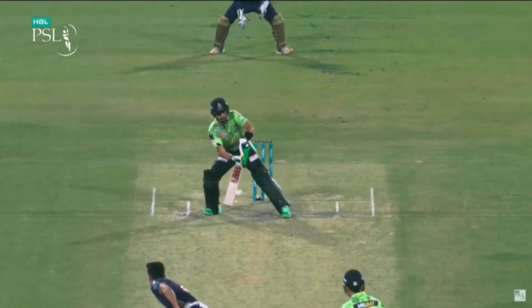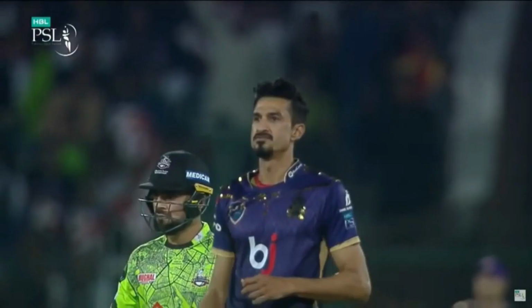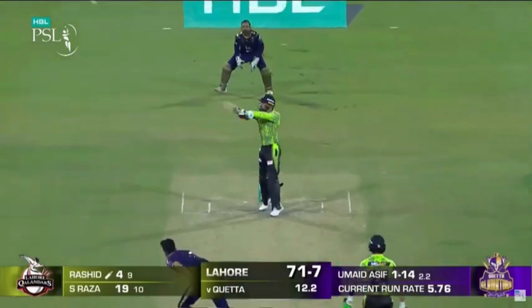18.4. Naveen ul Haq to Raza, 4, shot. Slower and short from Naveen ul Haq, but Raza waits forever on the back foot and then flat bats it wide of mid-off. 18.5. Naveen ul Haq to Raza, 4, drilled away. After a brief lull, Raza has found his mojo back.